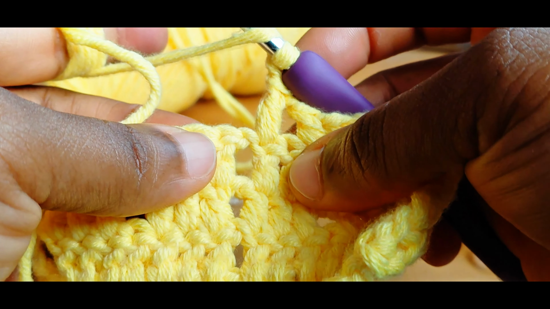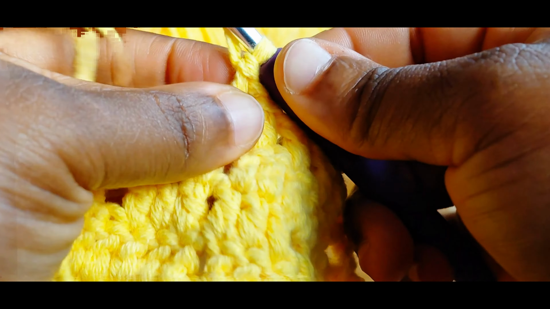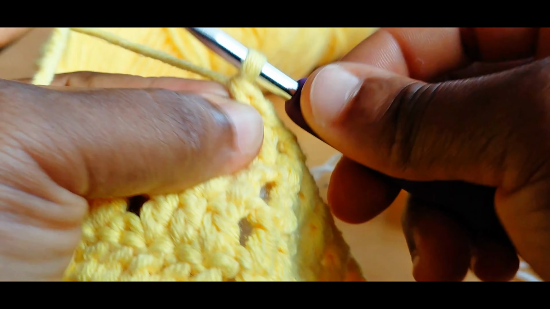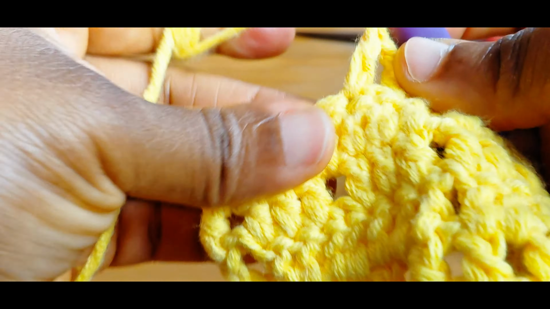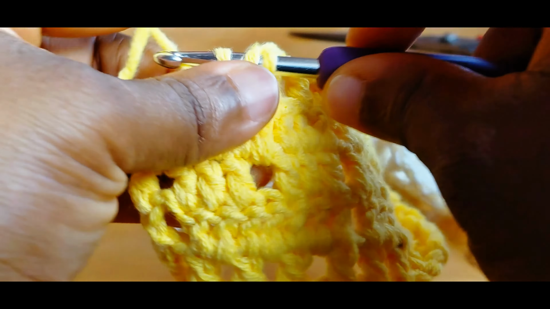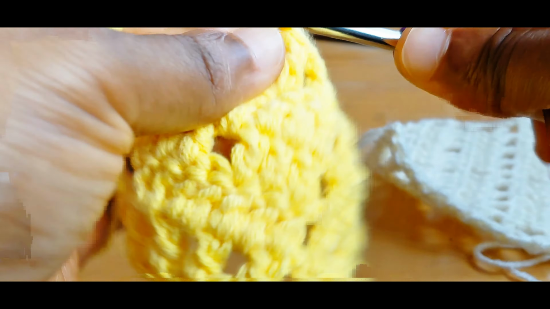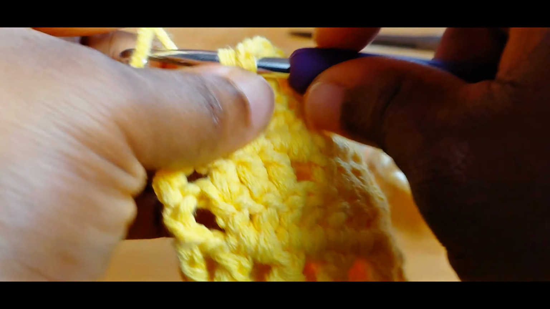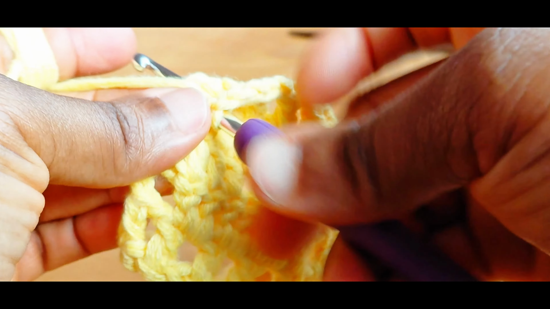skip the chain 1 space and do a double crochet in the next stitch, chain 1, skip the next stitch, do a double crochet, chain 1, skip 1, next stitch, a double crochet, chain 1, skip 1, double crochet, chain 1, and put a double crochet in your chain space.